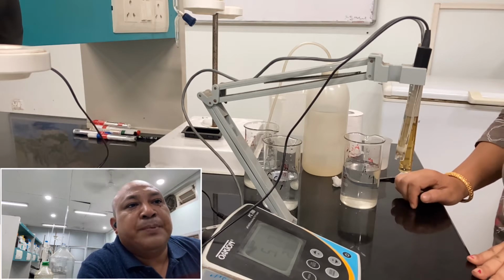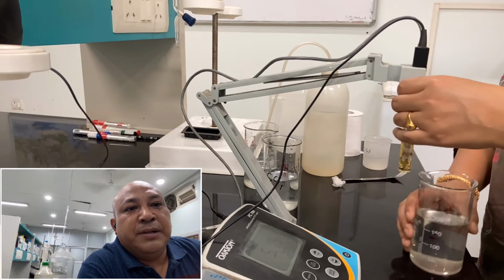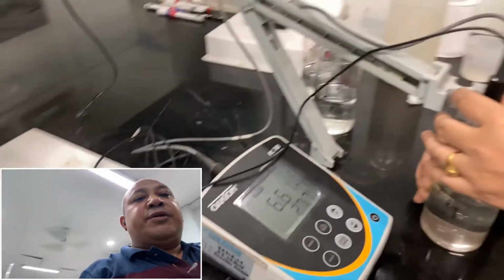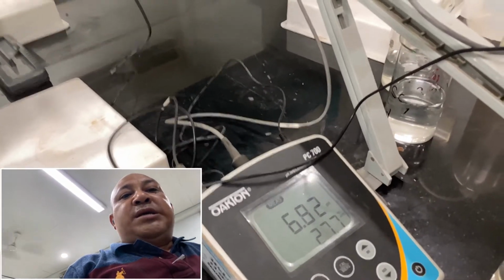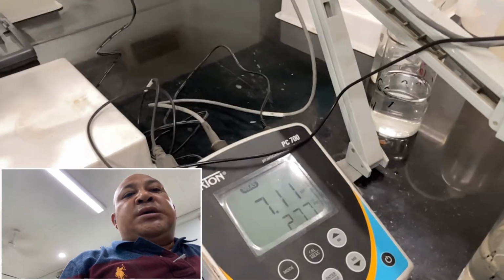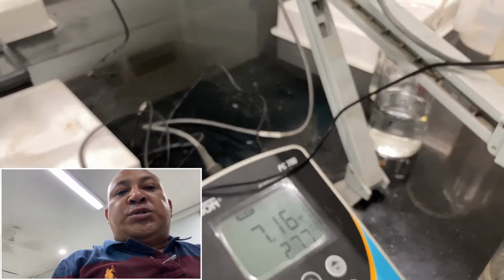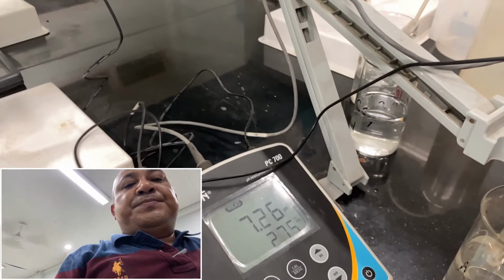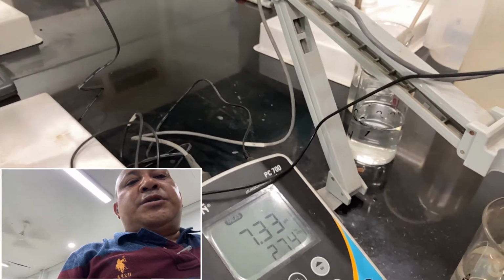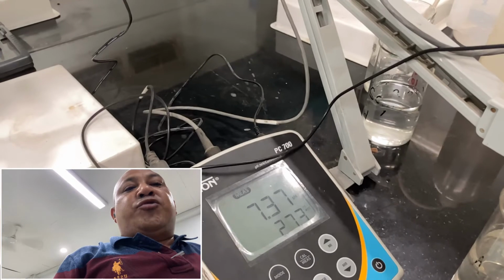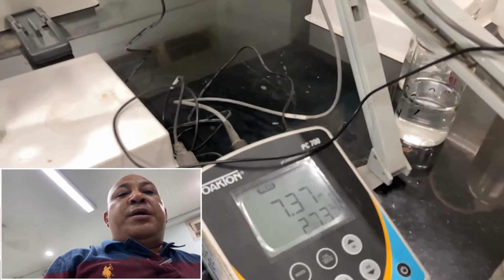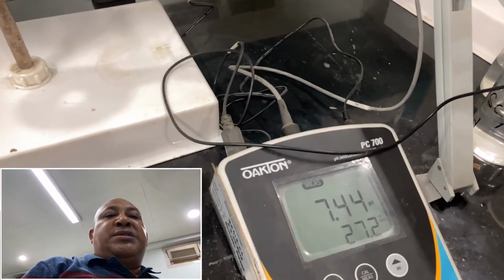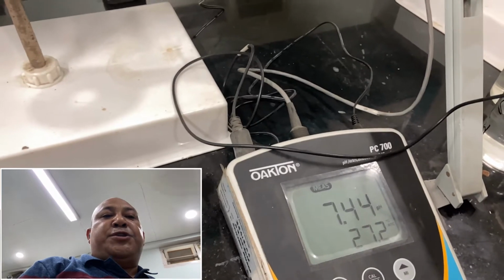So here we will dip the first sample, and you can see the pH is coming around 6.8 to 7.11. It is very close to the neutral pH. Below is the temperature, 27.6. So the pH is around 7.37. Once the fluctuation is over, a reading will come mentioning ready. Once the ready symbol comes, you can consider the pH of the sample.